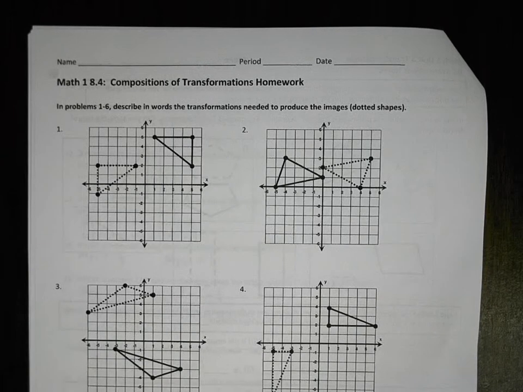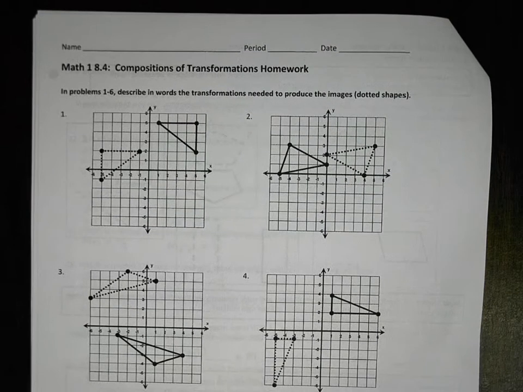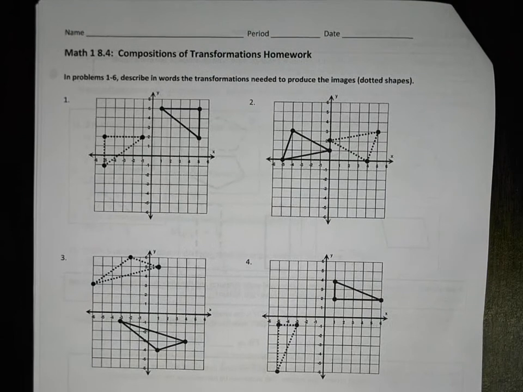Math 1, 8.4, compositions of transformations homework. All right, so this is not really new what we're doing today. All we're doing is we're taking two different transformations and we're doing them on one pre-image. So let's take number 1 together.